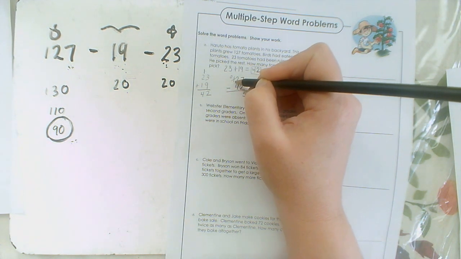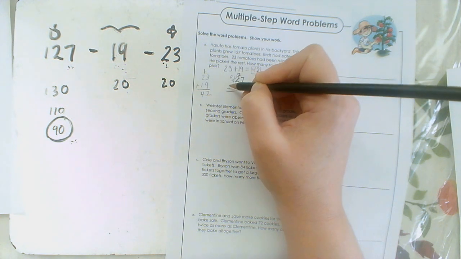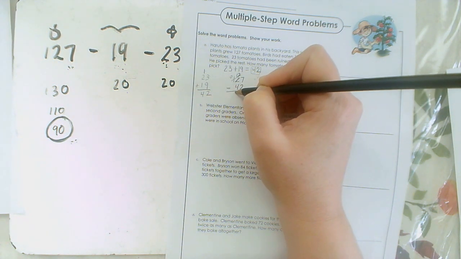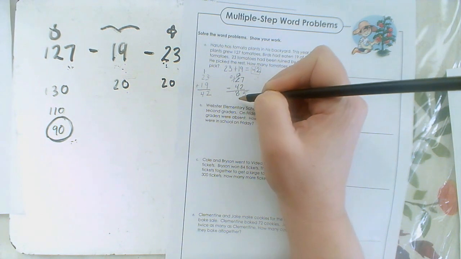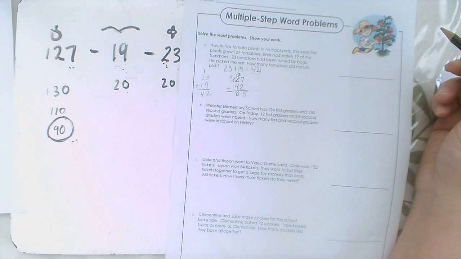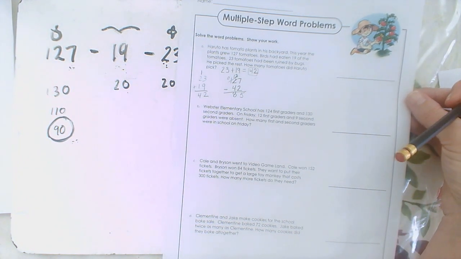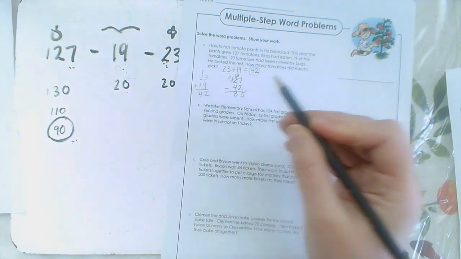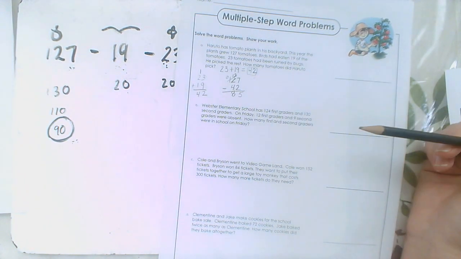So instead of 20, I'm now going to have 120, which is 12 tens. 12 tens take away 4 tens is 8 tens. Or 120 take away 40 is 80. And that's 85. And that number tells me how many he should have left to pick.